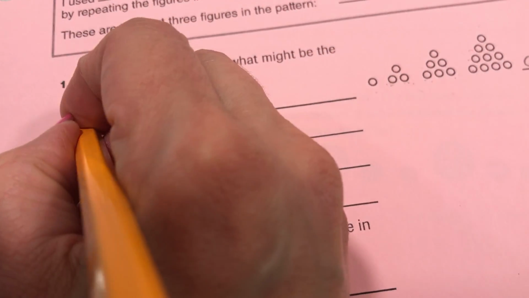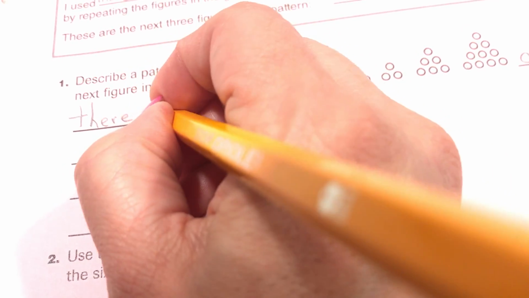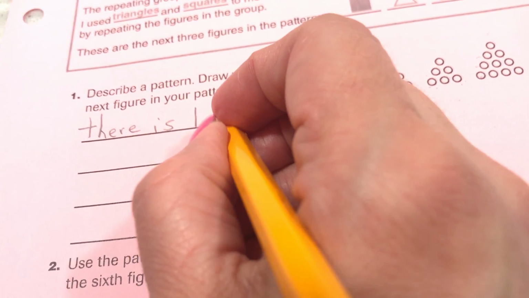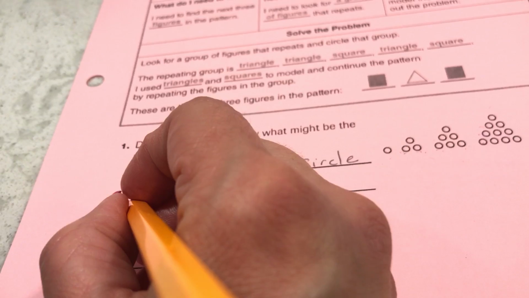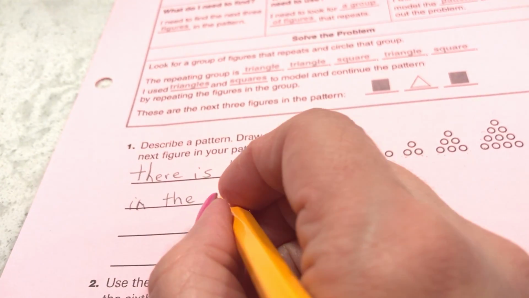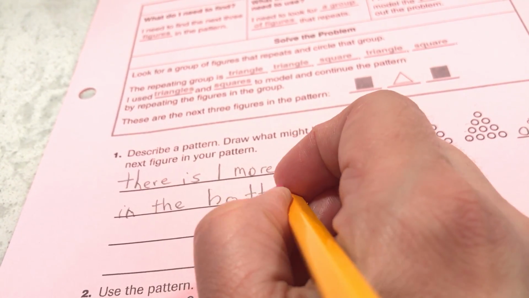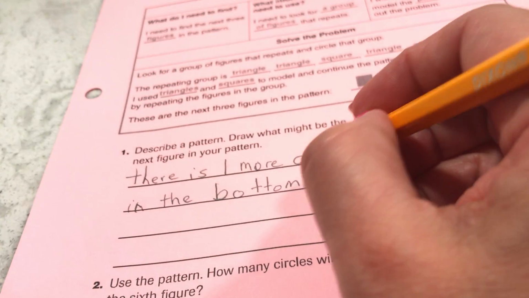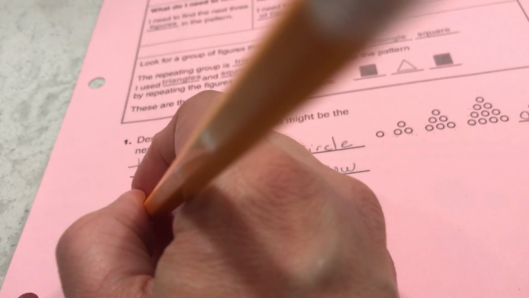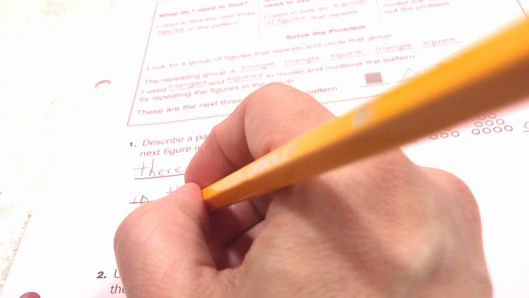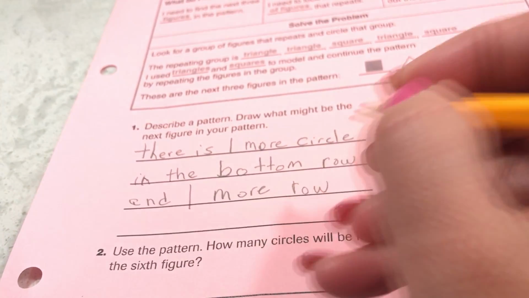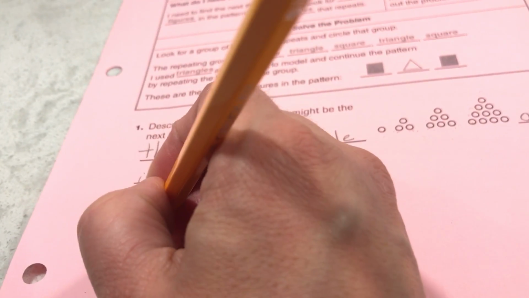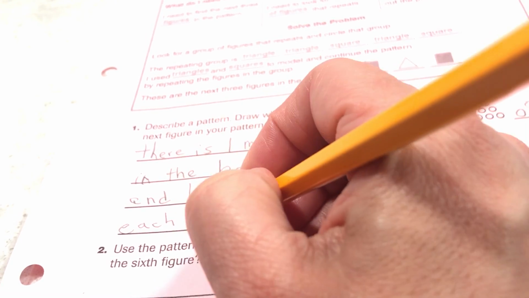Well, I'm going to put there is 1 more circle in the bottom row, and 1 more row in each figure. That's one way I could describe this. It's hard to hold the camera and do this with one hand.